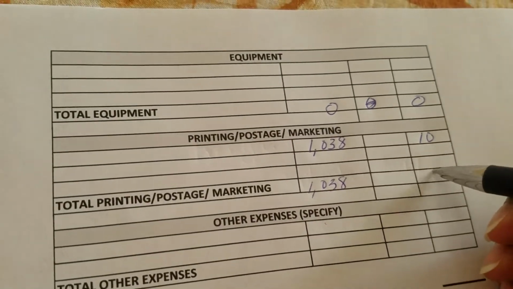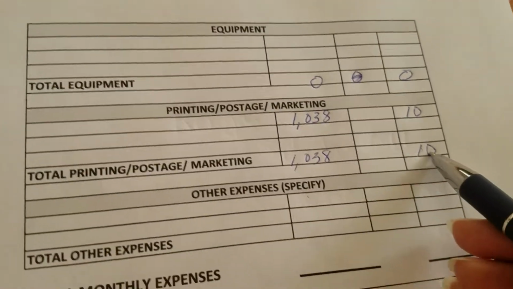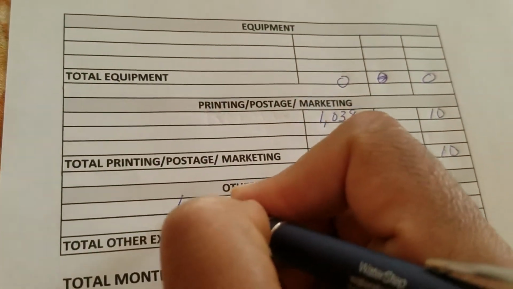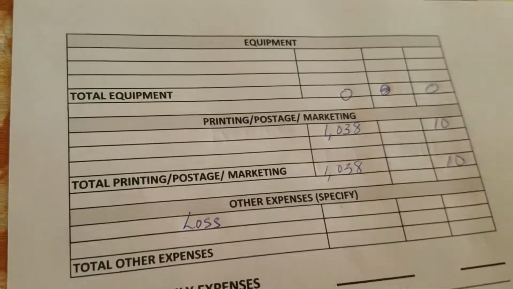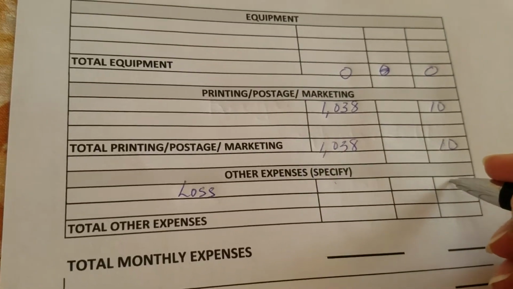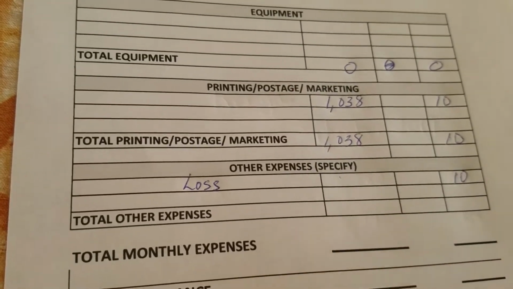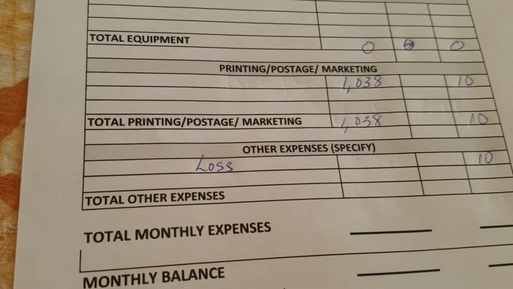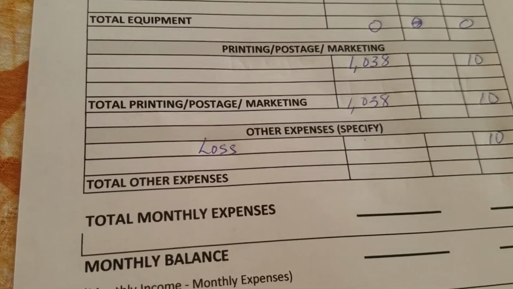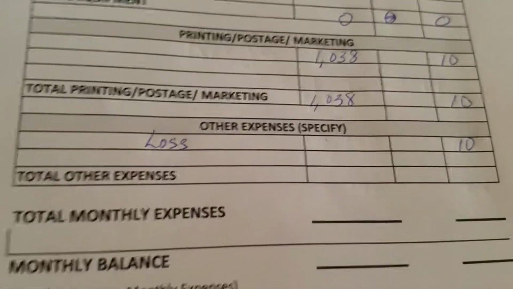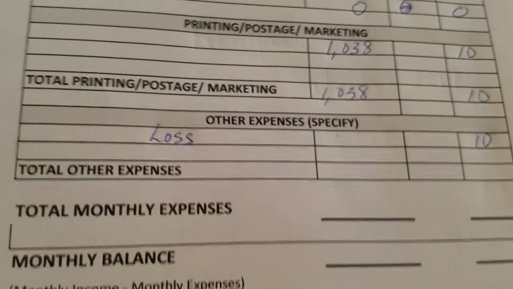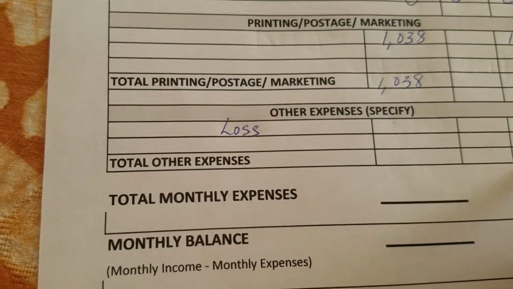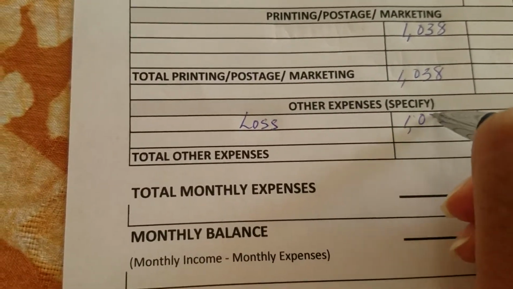Okay, so you have $10 total for that month, right? And then other expenses, and here we're going to call this loss, okay? This is just an example for the store, because I understand that's one of the issues you're having. You sometimes need to go into your inventory to take maybe rice or gari, something out to feed folks. That's going to be a loss to your business, and you want to account for that, okay? So again, you want to account for that.